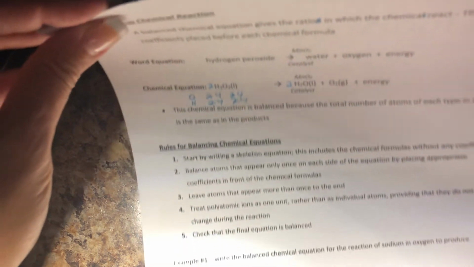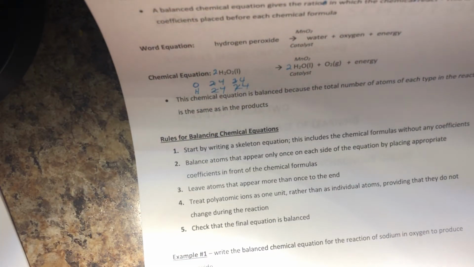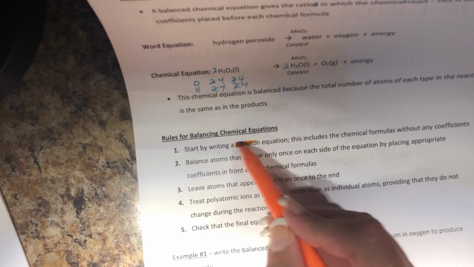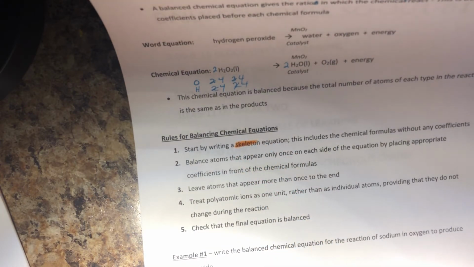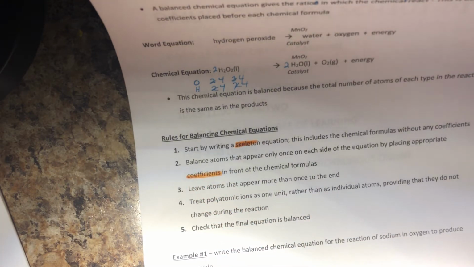So there's a few rules or guidelines on how to do this. The first thing you have to do is start by writing a skeleton equation, which is what we saw above. So the chemical formulas are included without any coefficients. We balance atoms that appear only once on each side of the equation by placing appropriate coefficients in front of the chemical formulas.